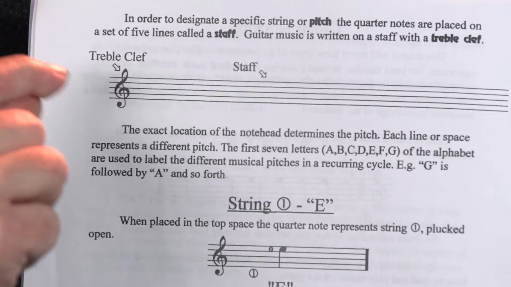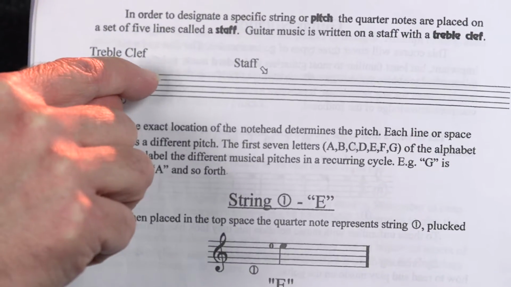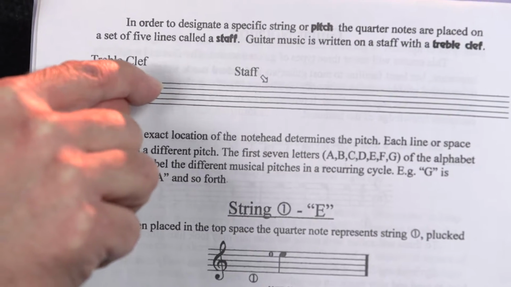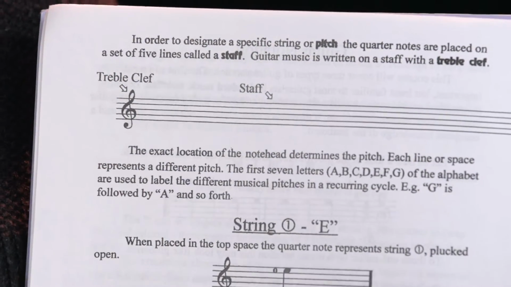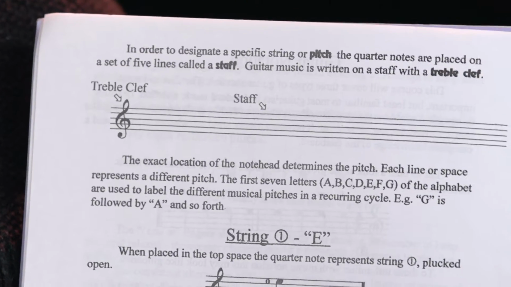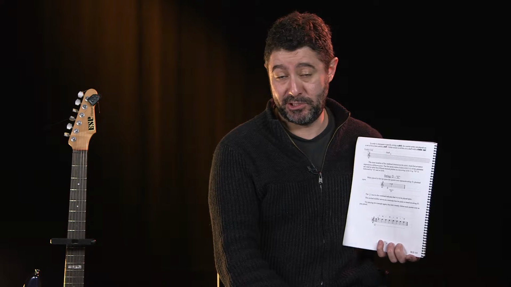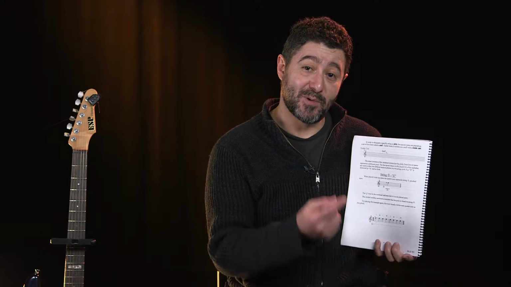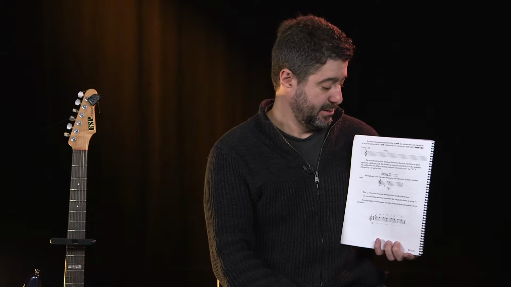The placement of the note head on either a line or a space determines what the letter name of the pitch that you're playing, or note that you're playing, is. By the way, a note is something that is written on the page that represents a sound. The sound is called a pitch in music. So I will talk about notes and pitches. The note, remember, is the representation on the page of the sound, which is the pitch.